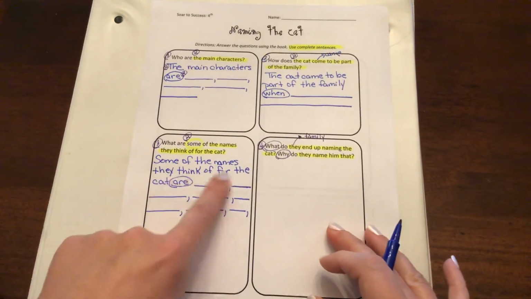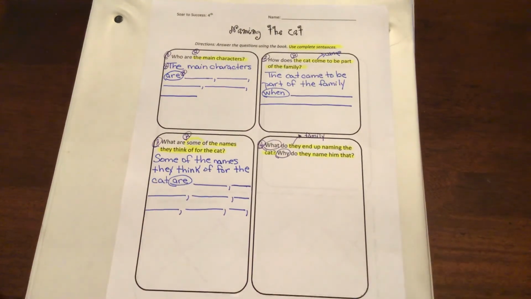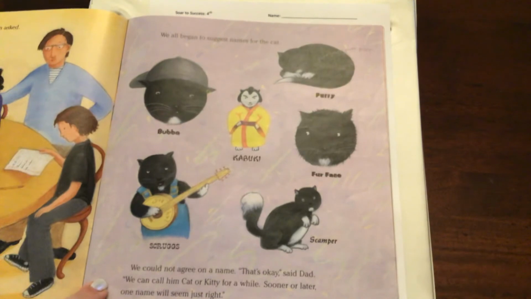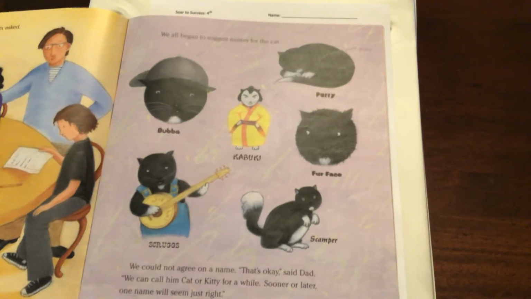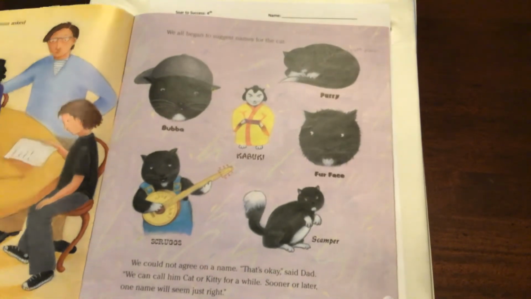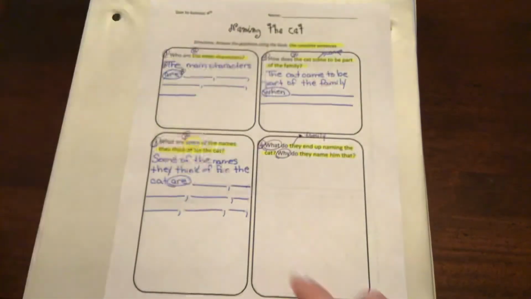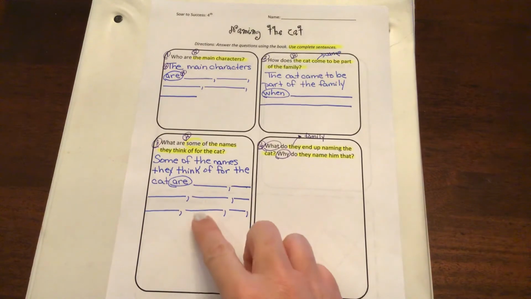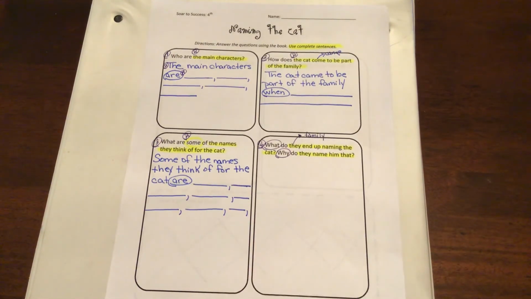So for today, some of the names they think of for the cat are, if you go back to page 11, it gives you like 6 different names the family is throwing around one evening trying to get this sweet kitty cat a name. So we've got at least 6 names there. I gave you 8 blank lines, but you can at least fill in 6 today.